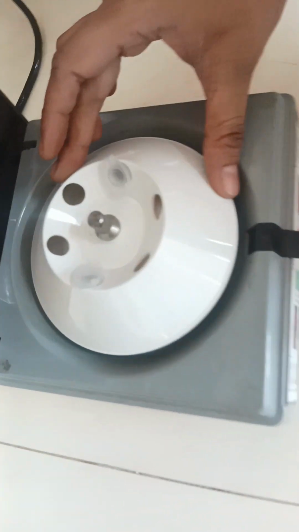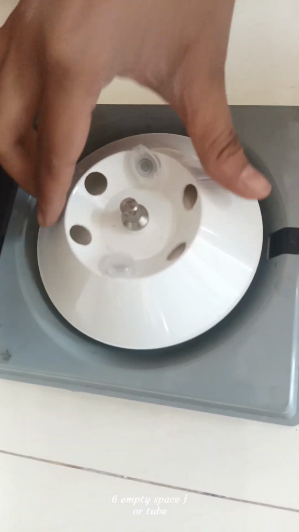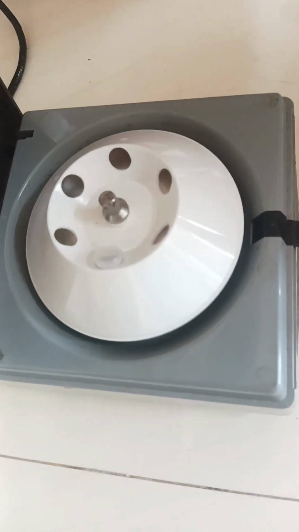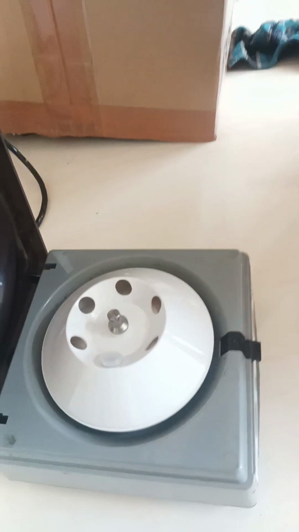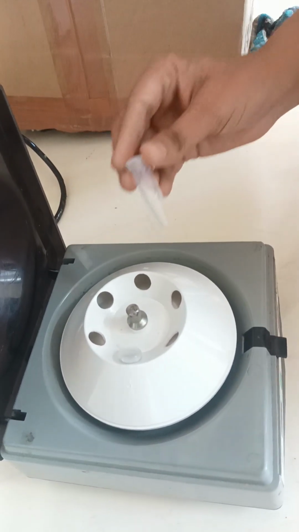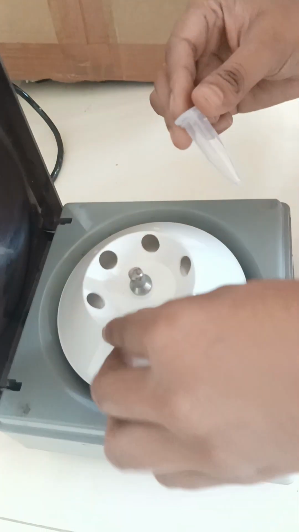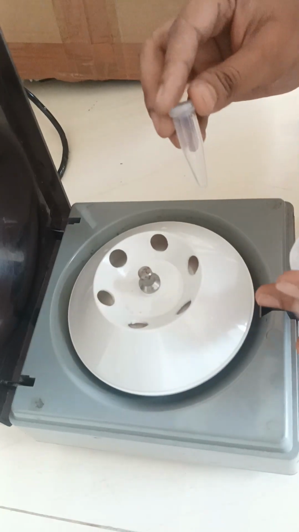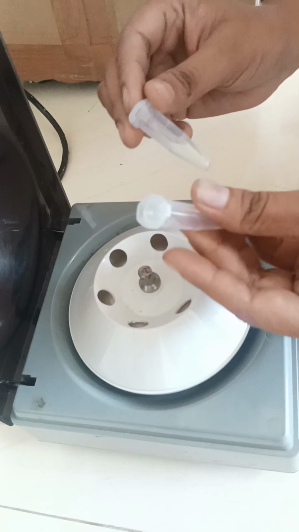Internally you can see there are 1, 2, 3, 4, 5, 6 empty spaces where you can put your Eppendorf tube. These are the only tubes which can go in this kind of centrifuge. The capacity of this Eppendorf is 1.5 ml. Whenever you are putting any tube with a sample into the centrifuge, make sure that the centrifuge is balanced. If your sample is in one tube, in the other tube you can put water of the same volume.